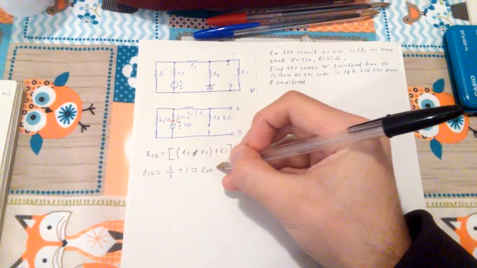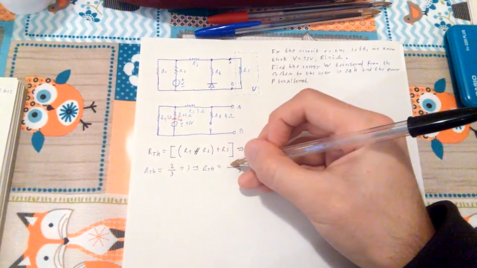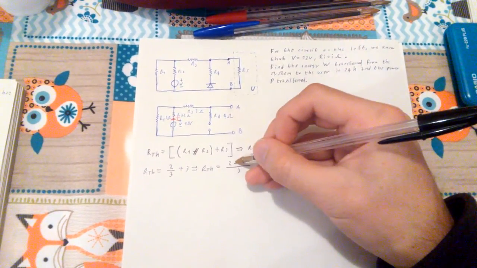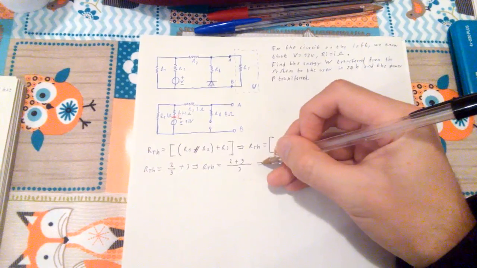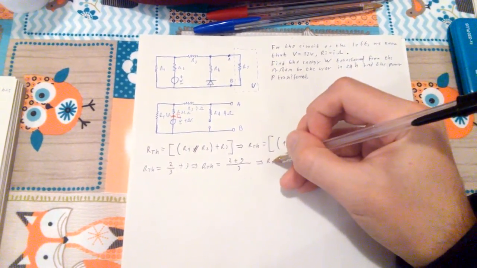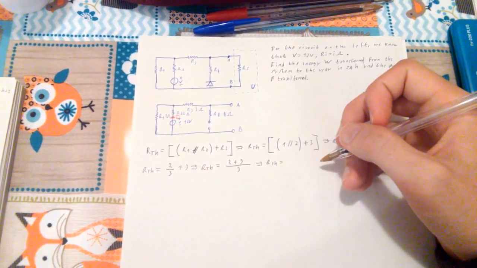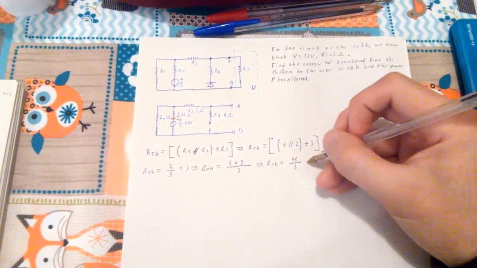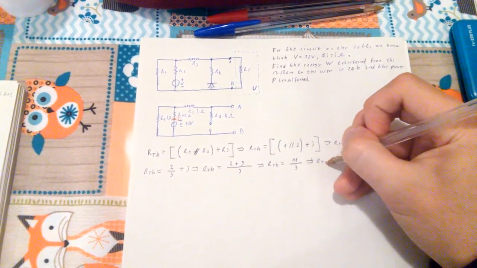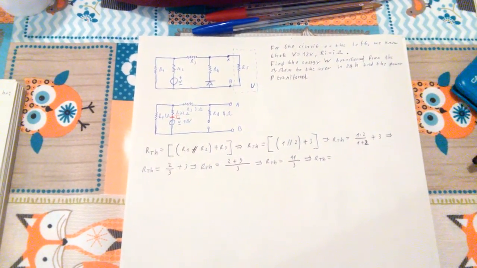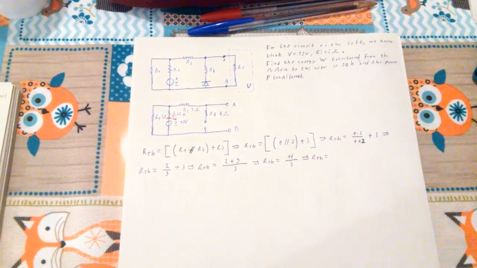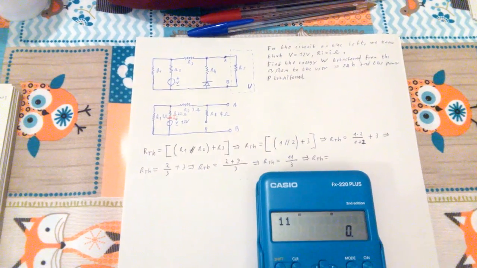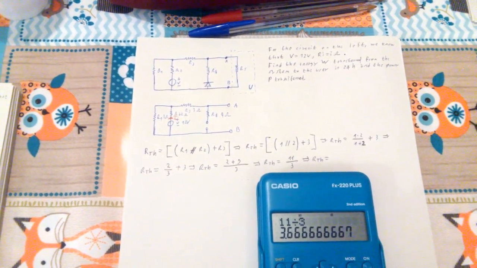So now RTH is 2 over 3 plus 3, which is 2 plus 9, so 11 over 3. 11 over 3 is 3.66.